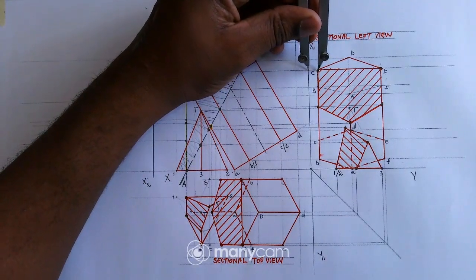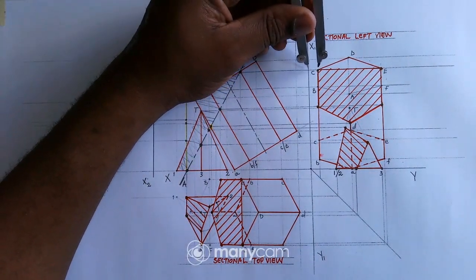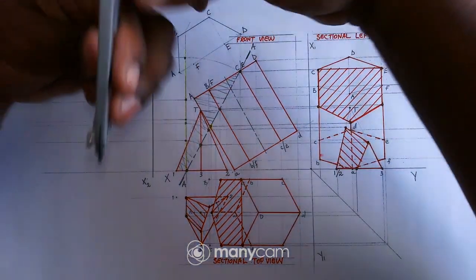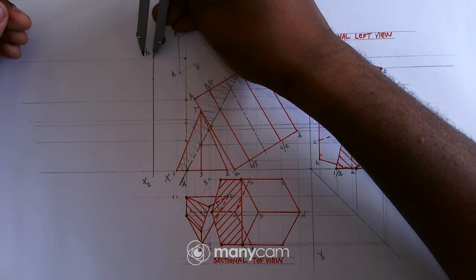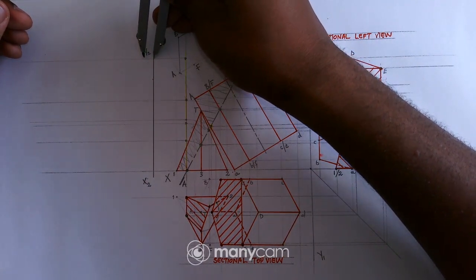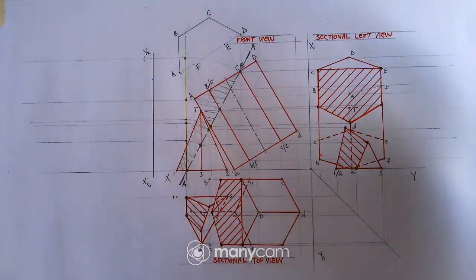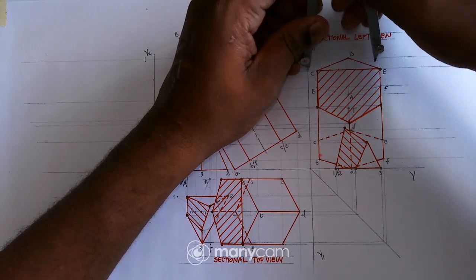I'll start with C, put my compass on the XY line, which is X1, Y1, to point C, and then on that line, so I use the same line, I'll put my compass at the X2, Y2 line. I mark there a point, okay, and then remember we still have a point there.